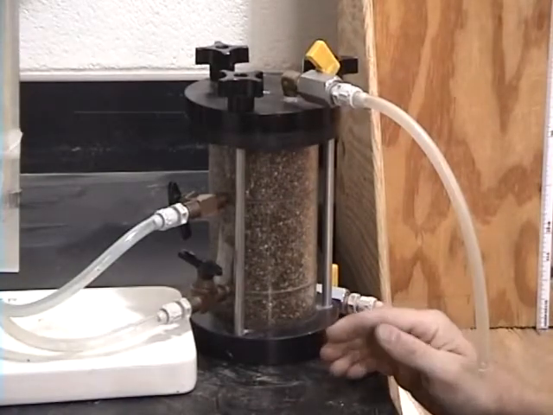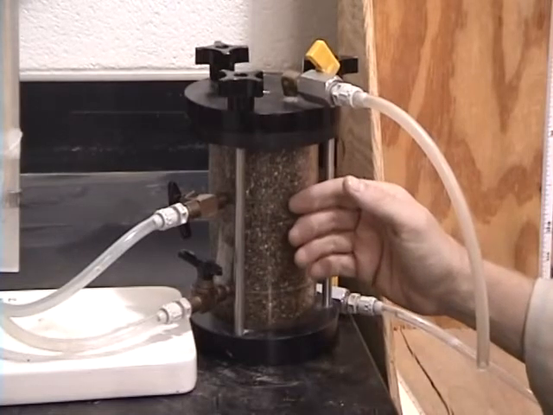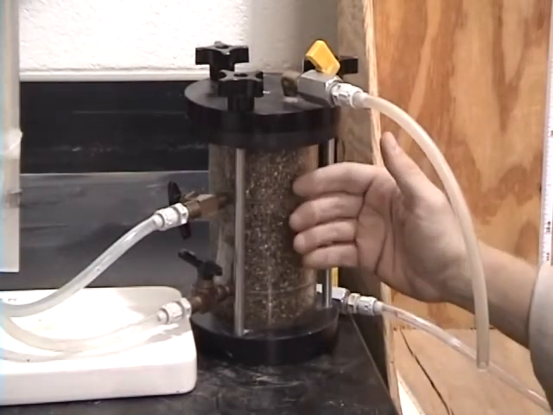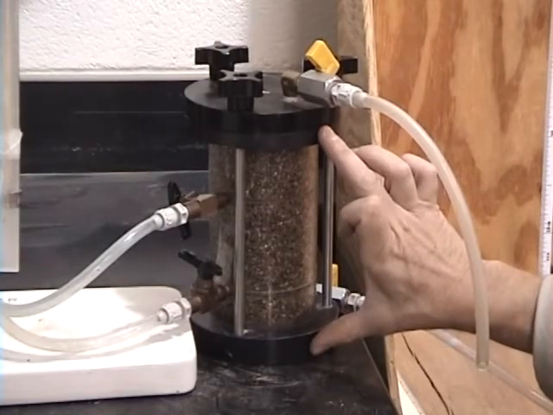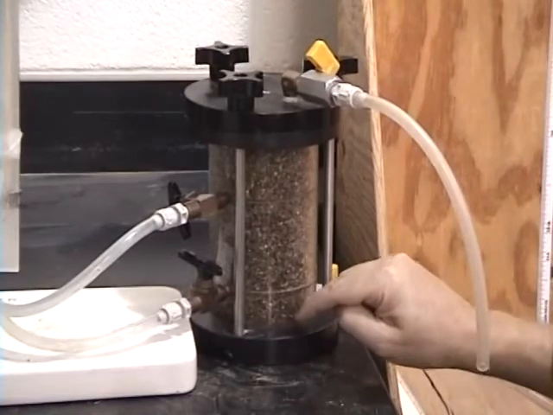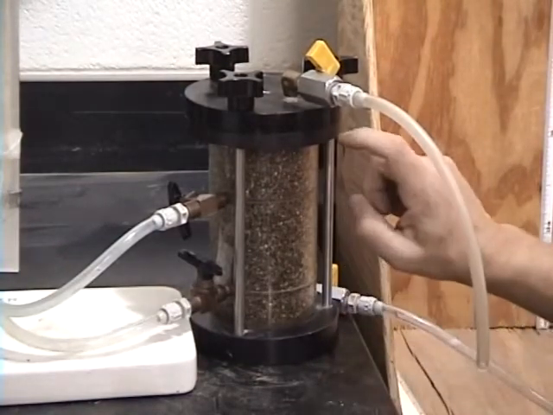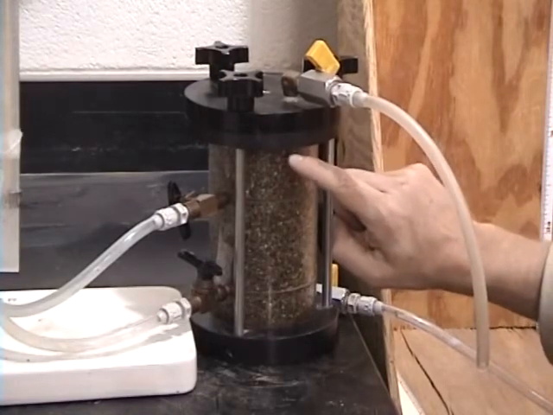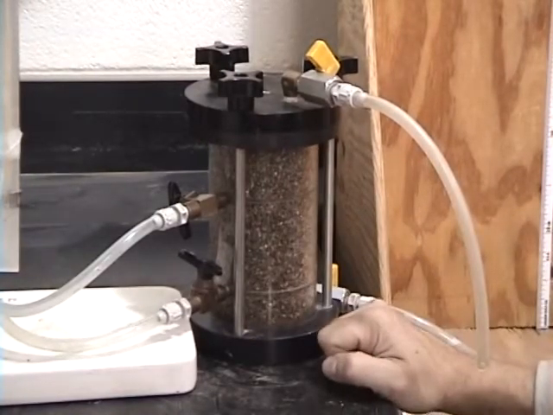Here's our permeameter. Our permeameter basically consists of some granular soil, either sand or gravel, inside an acrylic tube, sandwiched between a top and a bottom plate, held together with 3 rods. There's a core stone beneath and above the granular material, and a spring between the top plate and the core stone to provide some confinement to the soil.